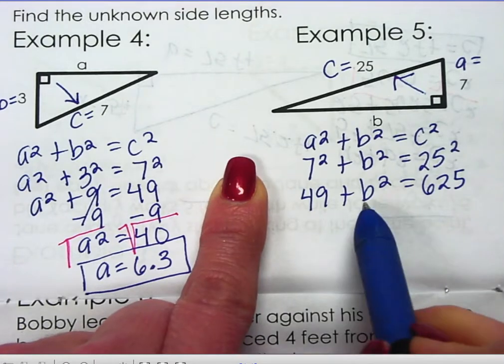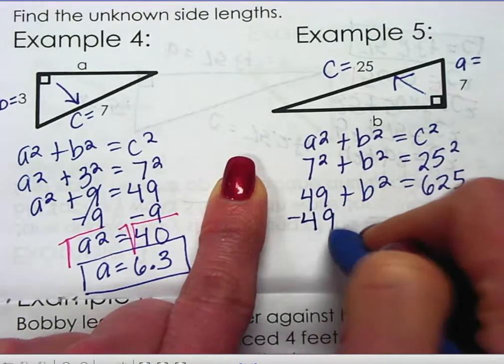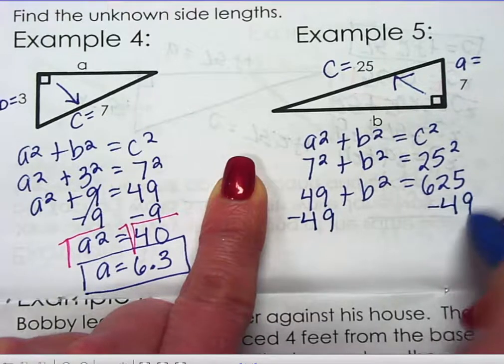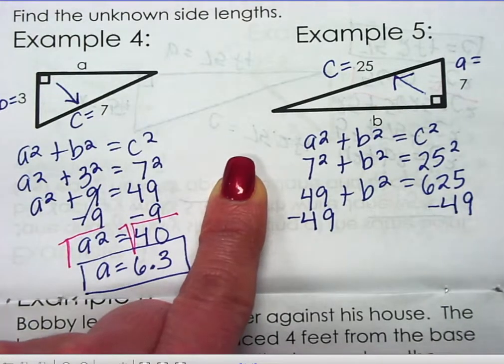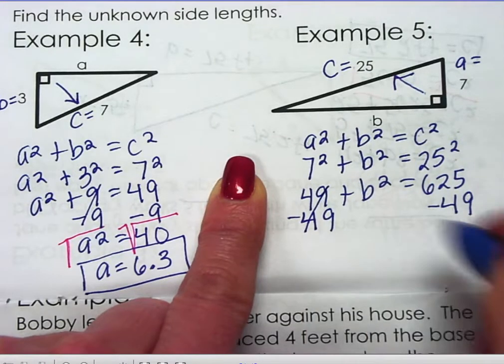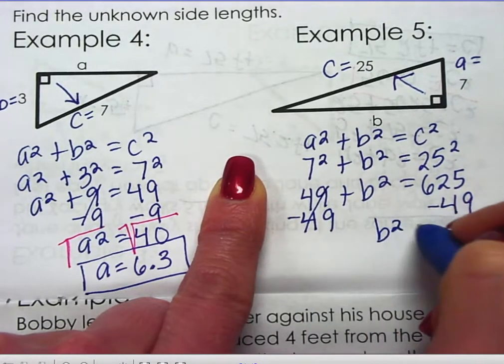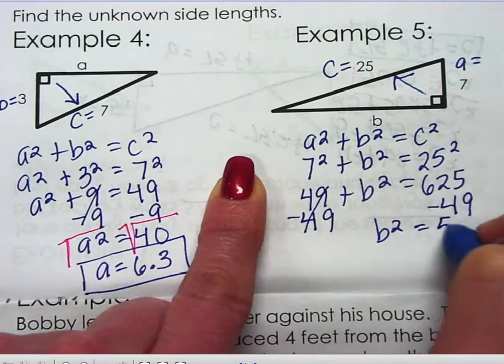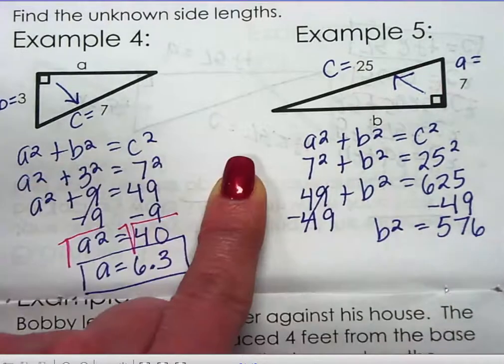All right, I'm going to isolate my variable. B's over here, so I'm going to subtract 49 from both sides. So this cancels out, our additive inverse property. B squared equals 576. But again, we're not done.